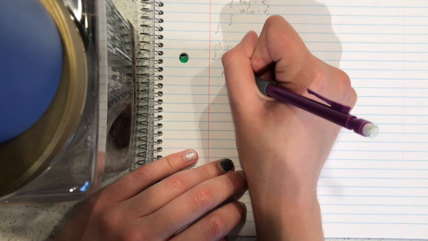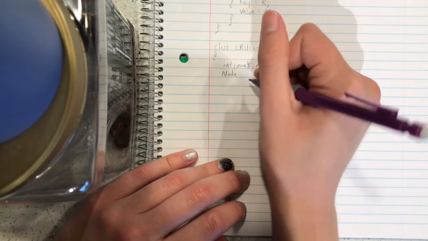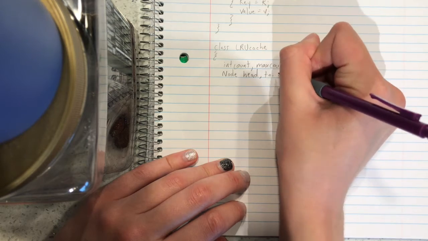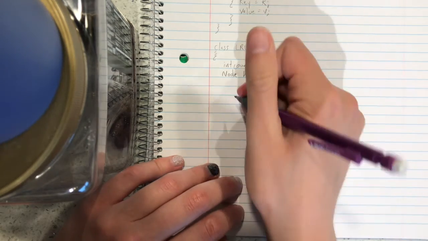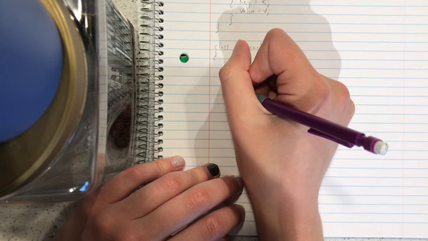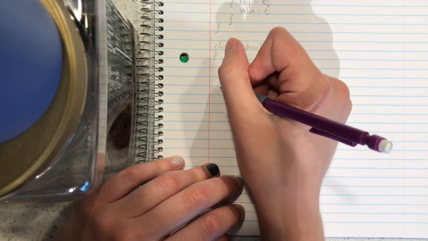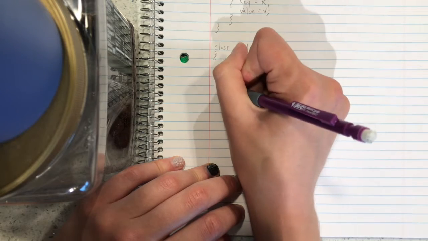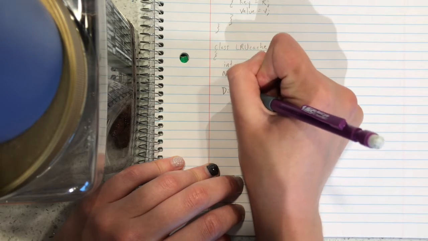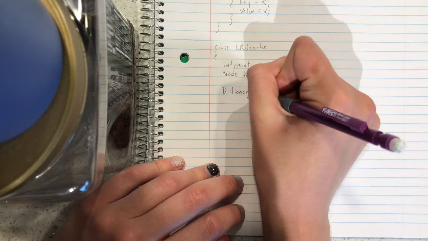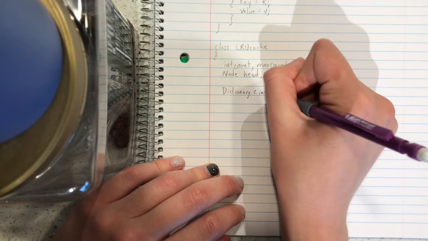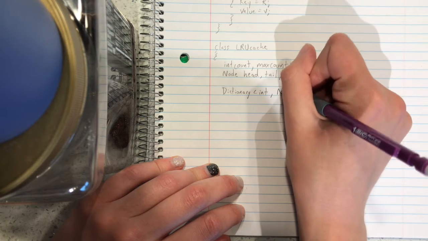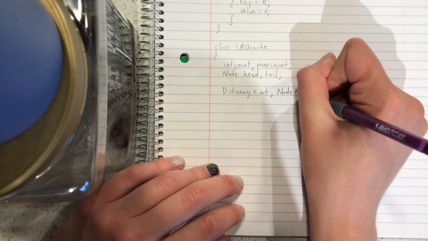And I'll need to define two nodes, head and tail. I will initialize a new dictionary that stores an integer and a node. Name it dict.